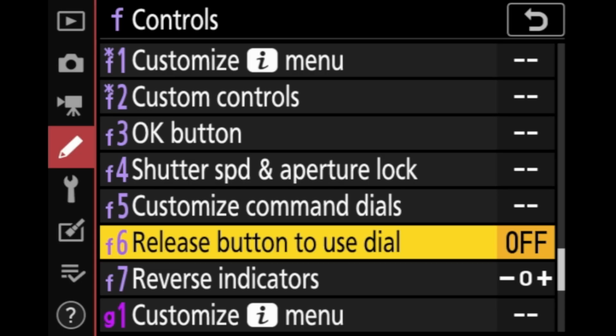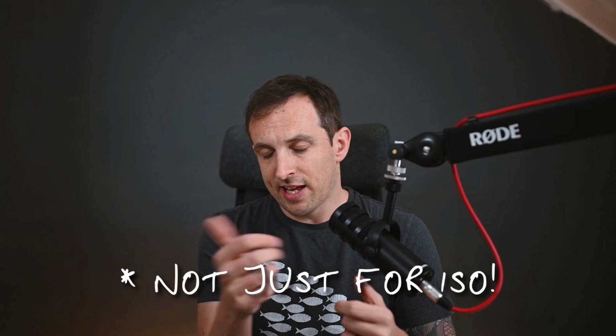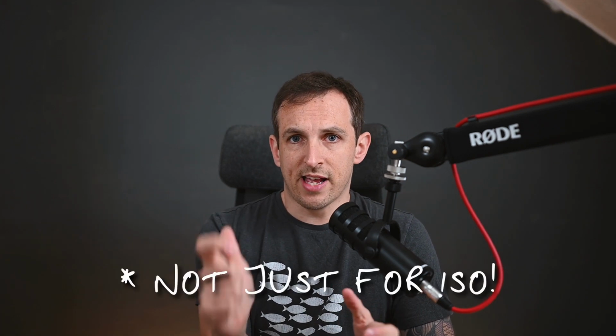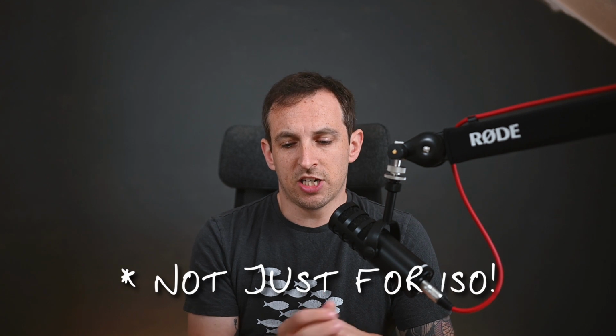You can have it set up so if you press the ISO button and release it and then change the dial, that will change your ISO. Or as I've got it set up, you have to press and hold the ISO button in order to change the value. I just feel that gives me a bit more control and I won't accidentally change something that I don't want to.